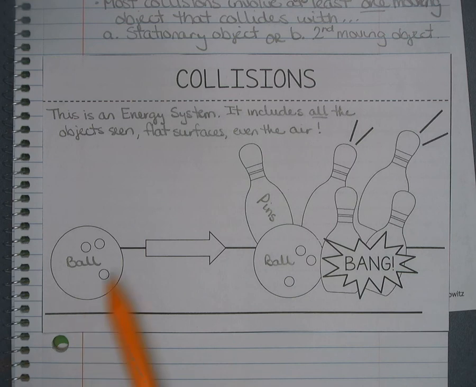It also includes the flat surfaces, so the lane or the alley that we have the ball rolling on, and the alley that the pins are sitting on. And we even include the air as part of our energy system. The air comes into play when we're creating sound energy and other forms that are happening.